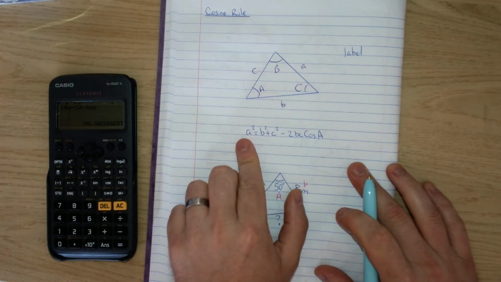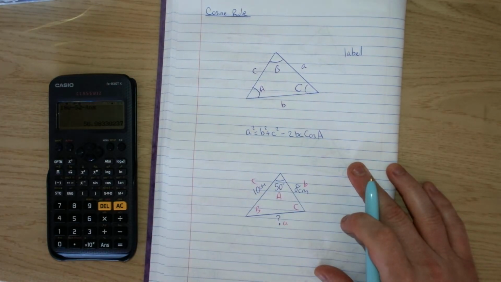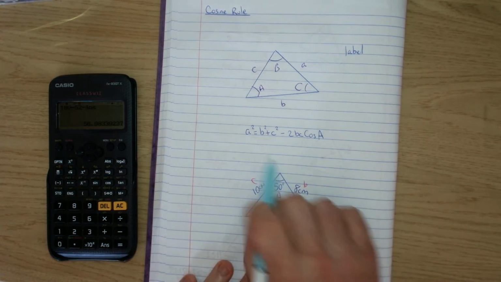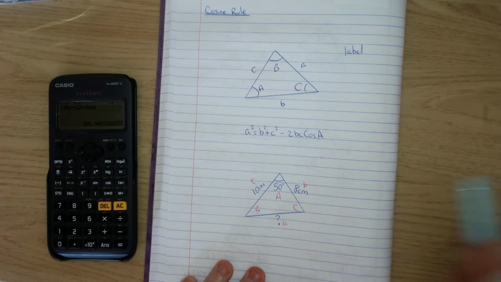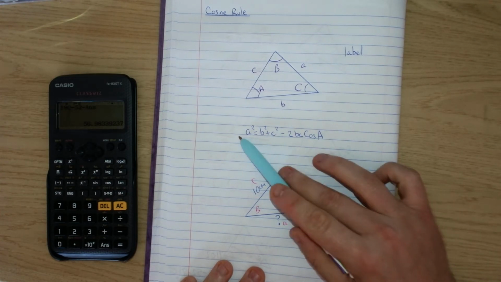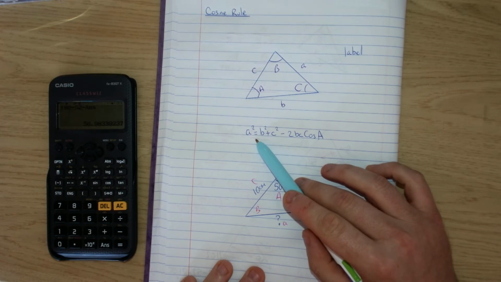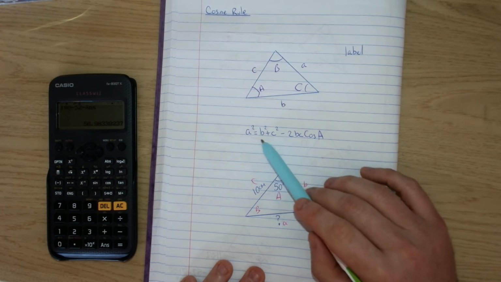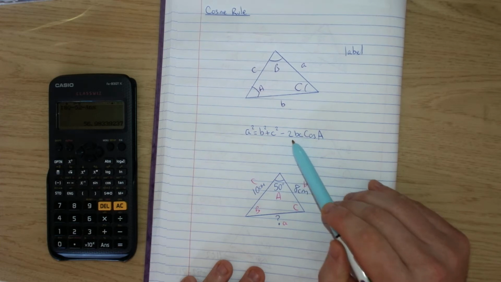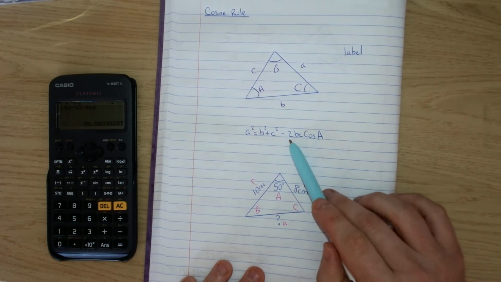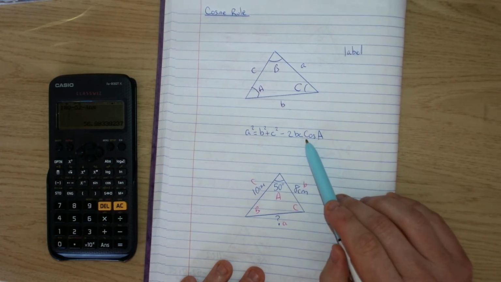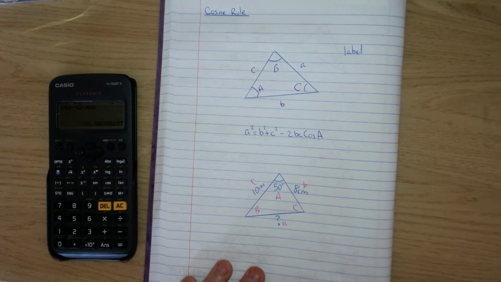So this is cosine rule here. At some later point we'll go through where it comes from, etc. But at the moment, that's what we need to try and learn. So you can probably tell by this bit here, it is something to do with Pythagoras. So we've got a squared equals b squared plus c squared minus 2bc cos A, so that's 2 multiplied by b multiplied by c multiplied by the cos of A.